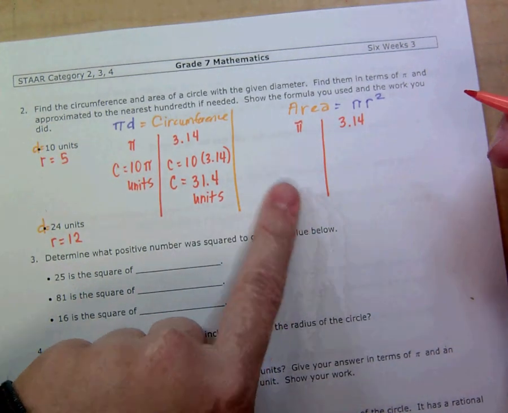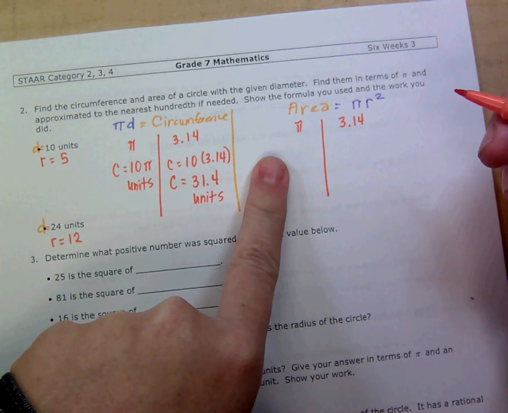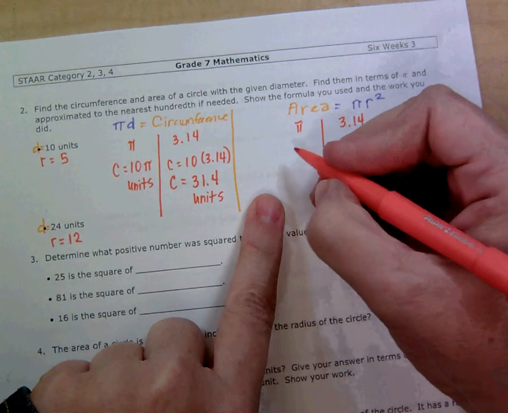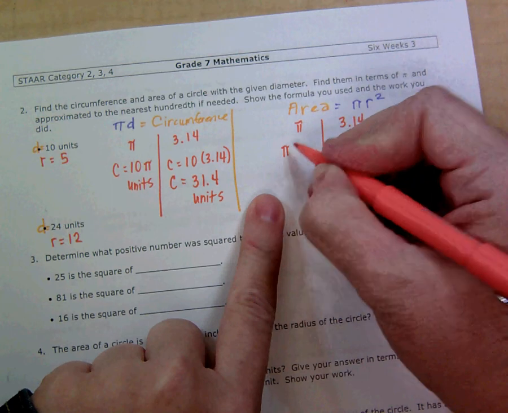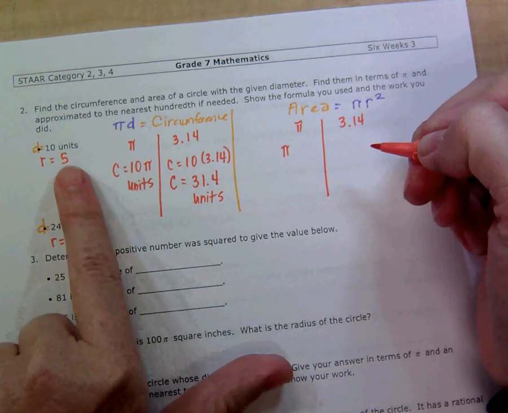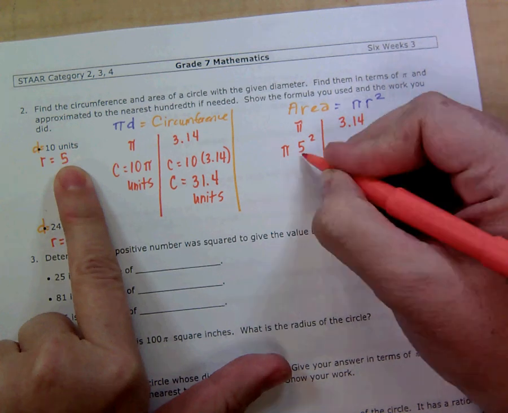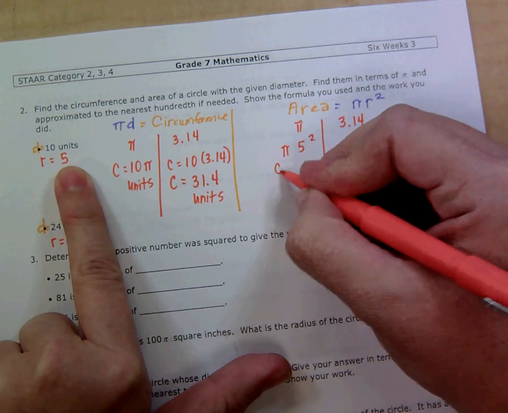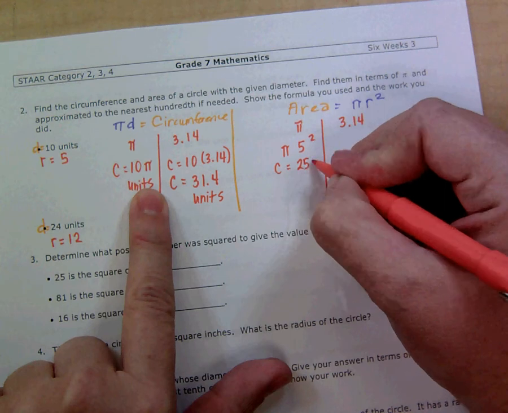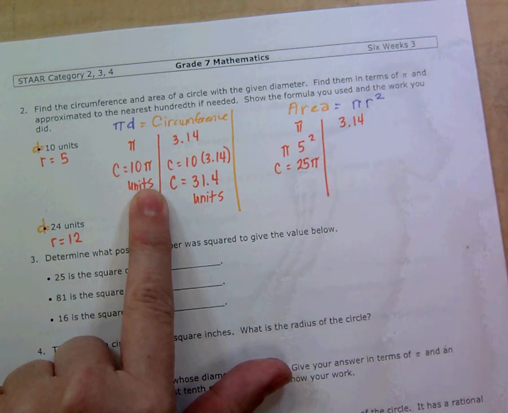Area, we're going to do it in terms of pi. So we've got pi r squared, so pi stays by itself, and we're going to take the radius, which is 5, and square it. 5 squared is 25, so the area is 25 pi. Okay?